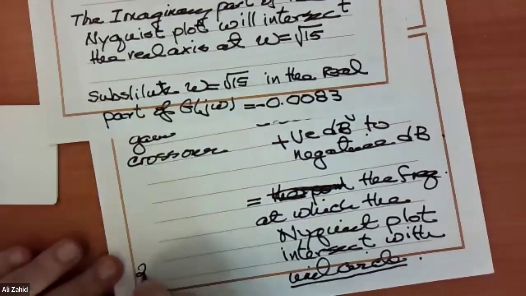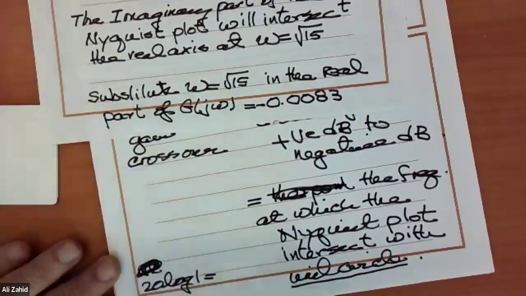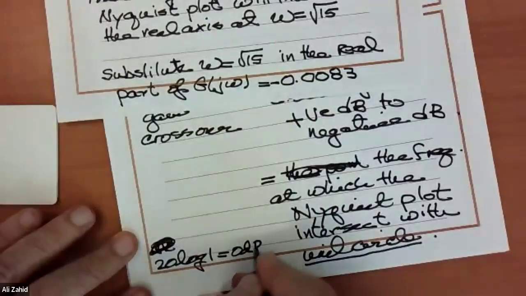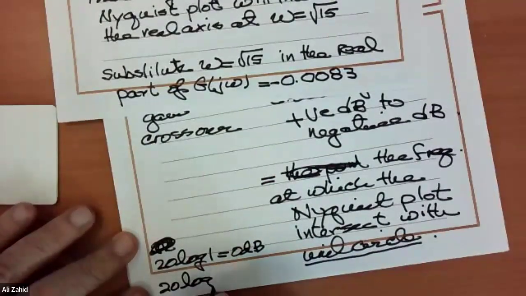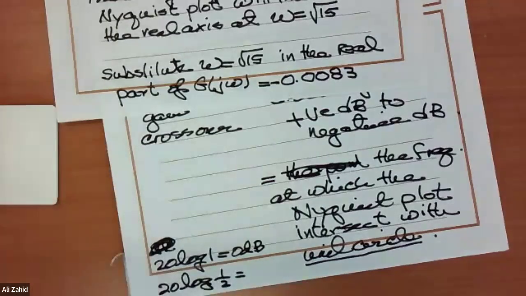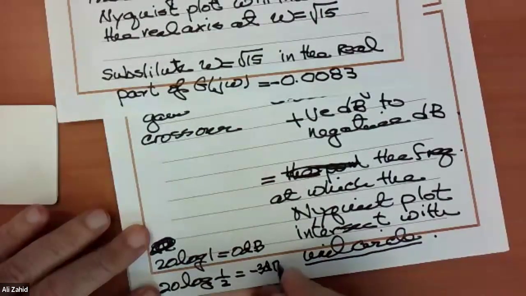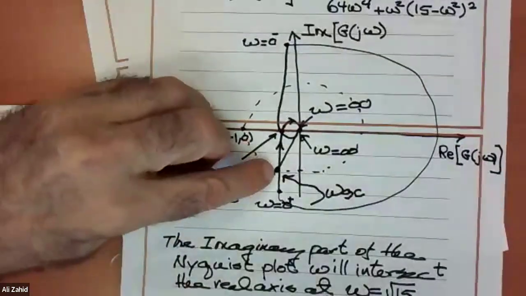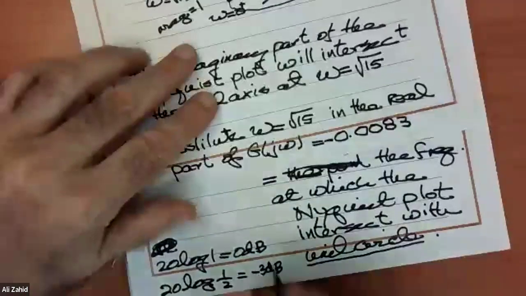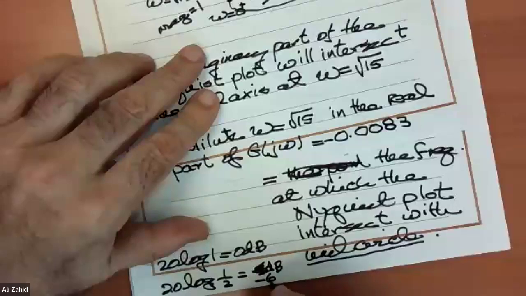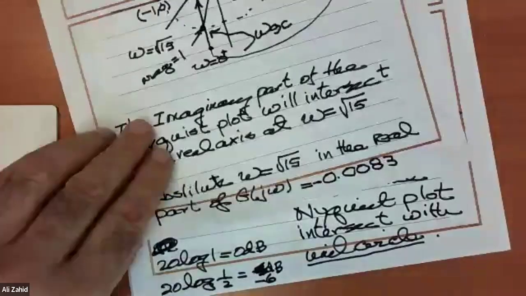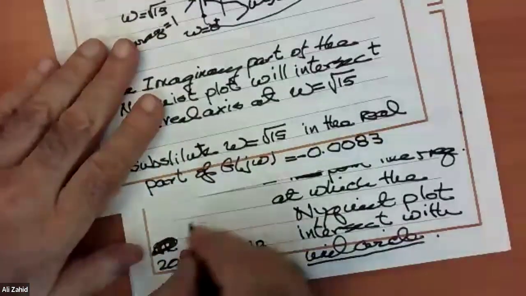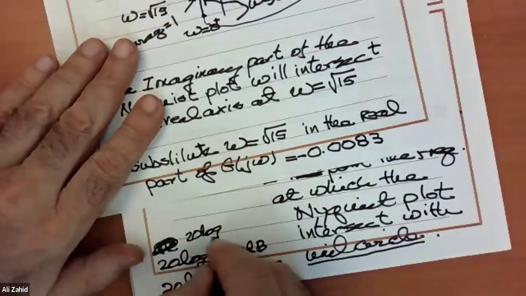One more time. What is 20 log 1? 0 dB. Can you tell me what is 20 log 1/2? Get your calculator. Isn't that -3? Oh wait, Professor, it's -6. That's my bad, I did that wrong. -6 dB. Yes? Okay. What is 20 log 2? That's 6 dB.